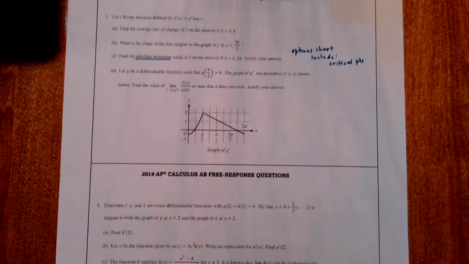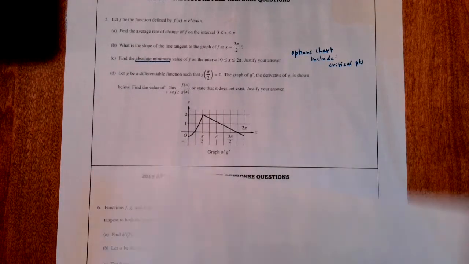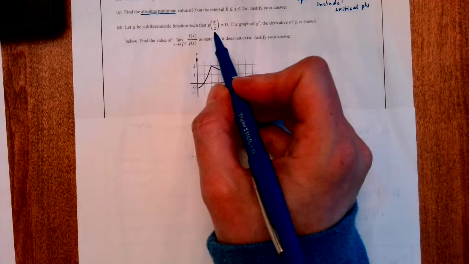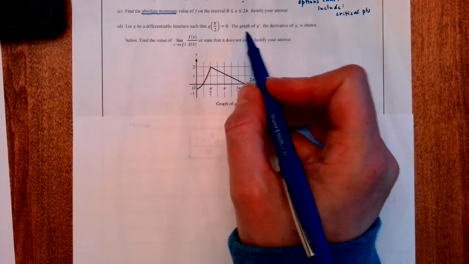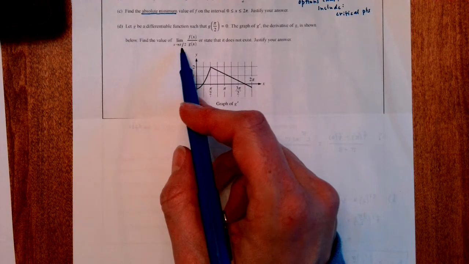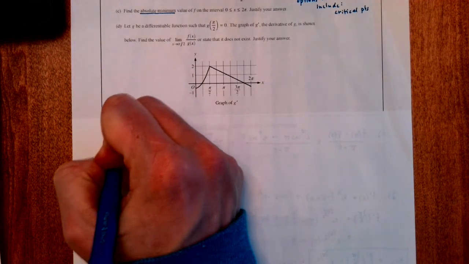Let's look at this question here. So it says, let G, actually I'm going to flip so I can show the question and our work here. So part D says, let g be a differentiable function such that g of pi over 2 is 0. The graph of g prime, which is the derivative of g, is shown below, and they want us to find the value of this limit or state that it doesn't exist and justify our answer. So let's go ahead and take a look at part D.